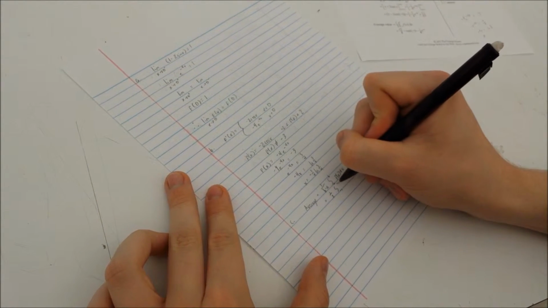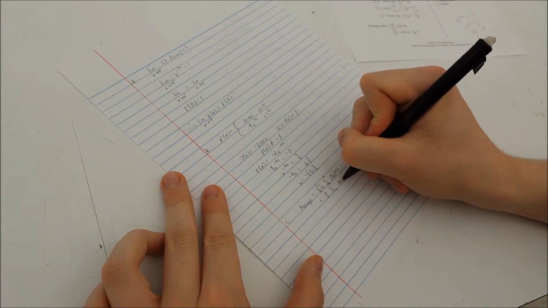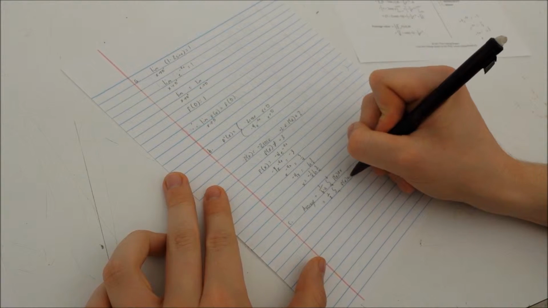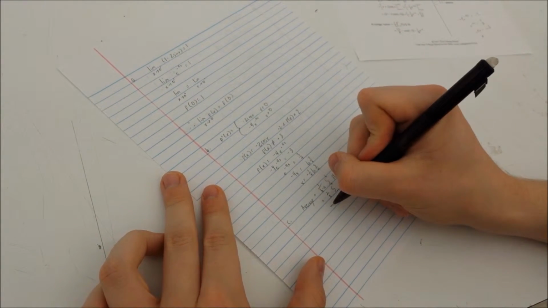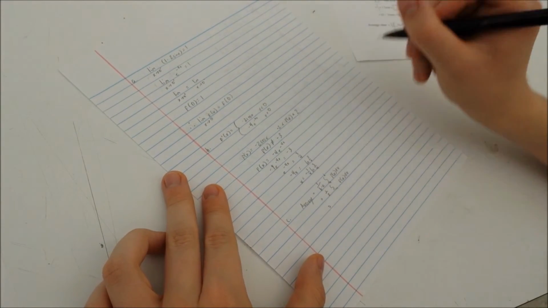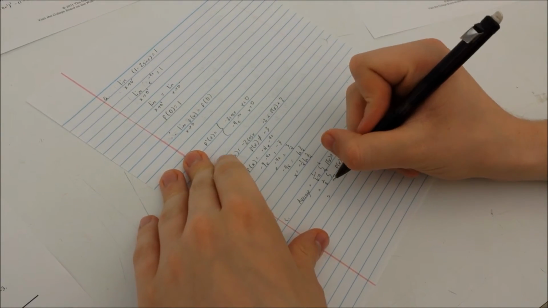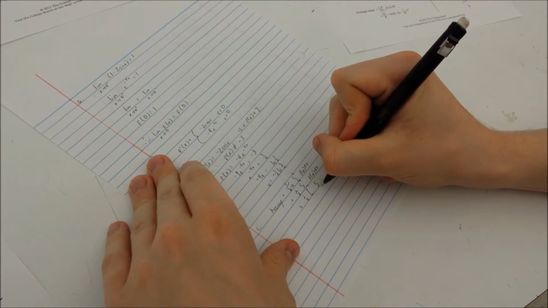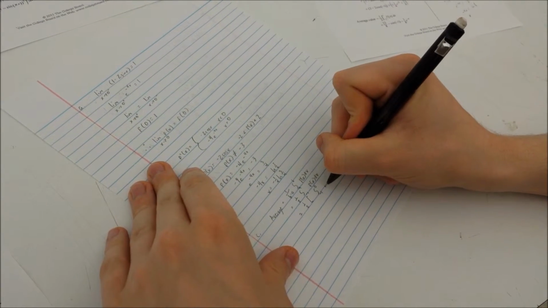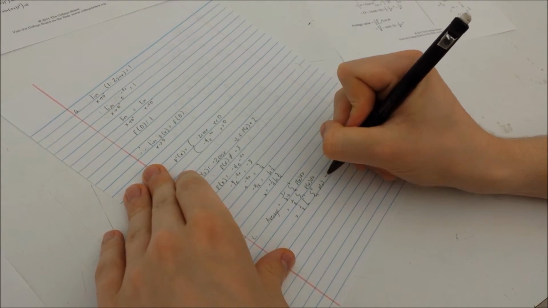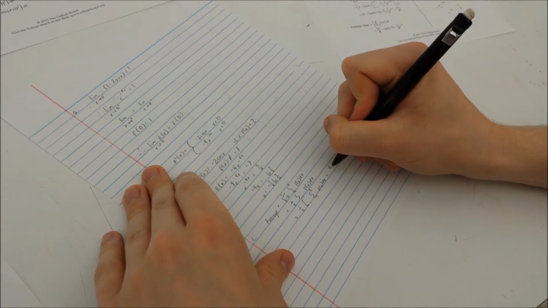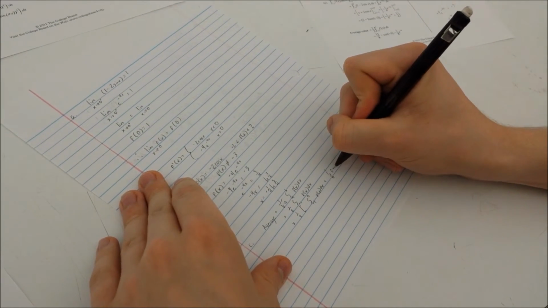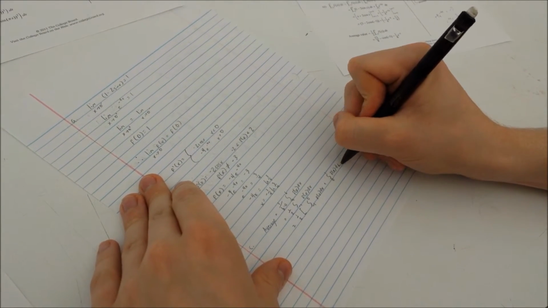So then we have 1/2 times the integral from negative 1 to 1 of f of x dx. Because it is a piecewise function, you have to split the integral into two separate parts. So you get 1/2 times the integral from negative 1 to 0 of f of x dx, and then the integral from 0 to 1 of f of x dx.